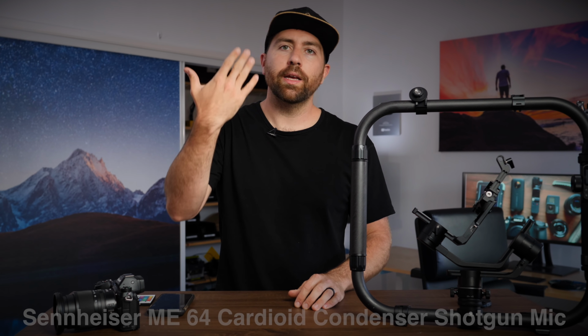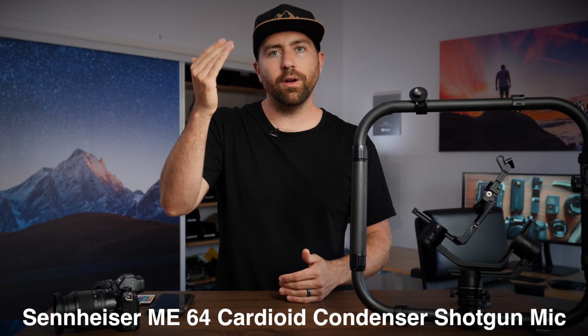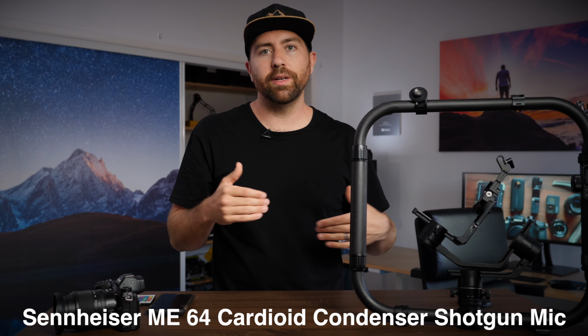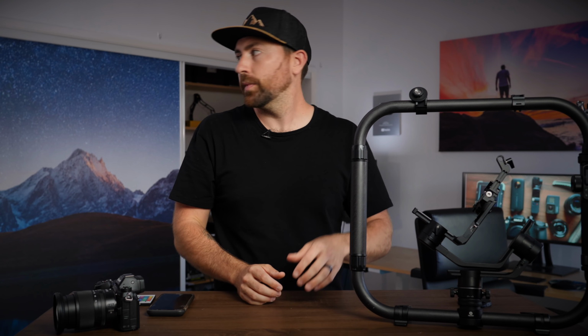I use a Sennheiser mic. These things sound really good, and you can see the difference. Here's the sound of the lavalier, and now here is the sound of the mic overhead. And over there, it's a little bit better in terms of reverb because I'm not projecting out into the room.